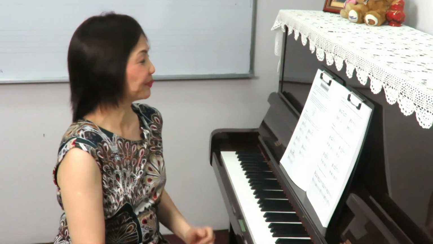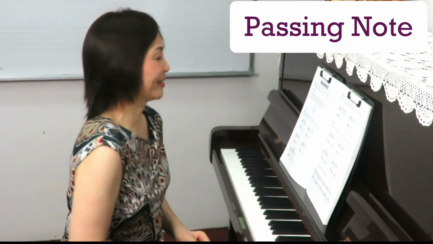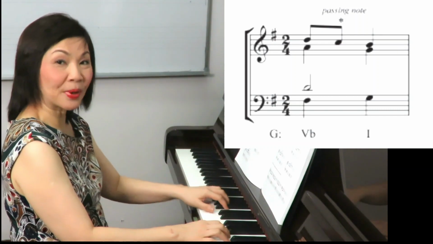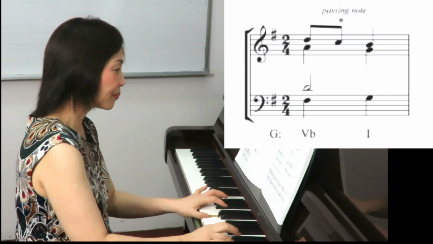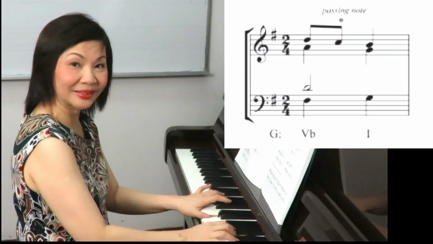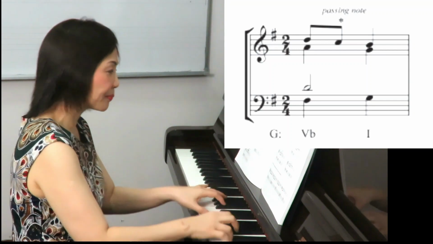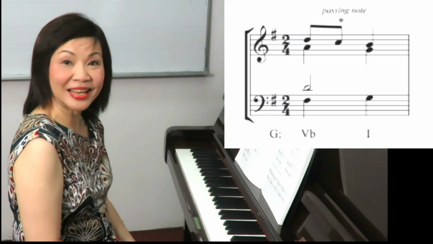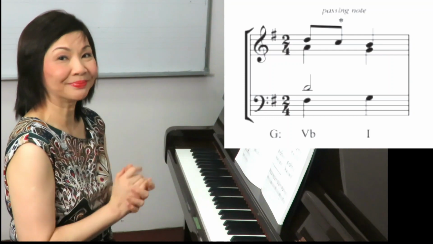On page 44, let us look at passing notes. A passing note usually occurs between two harmony notes, connecting them in a stepwise motion. In this example of G major, chord 5B progresses to 1. There is a passing note between, which is C. The note C does not belong to either the harmony of chord 5B nor 1.